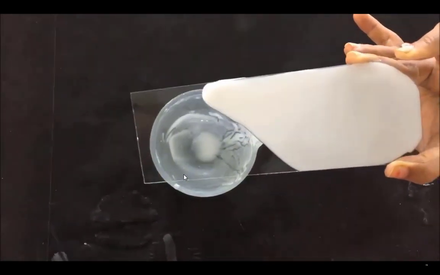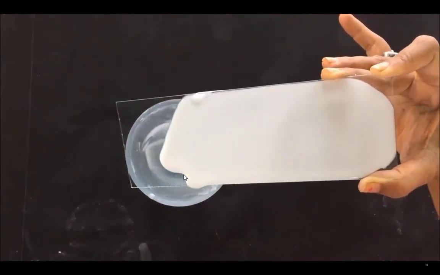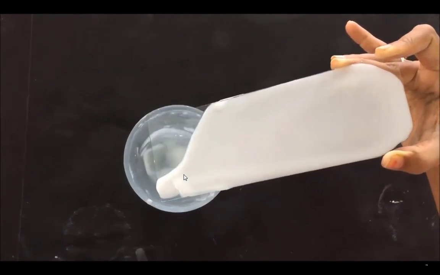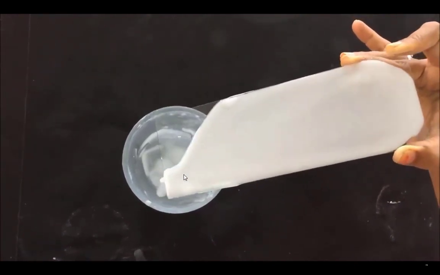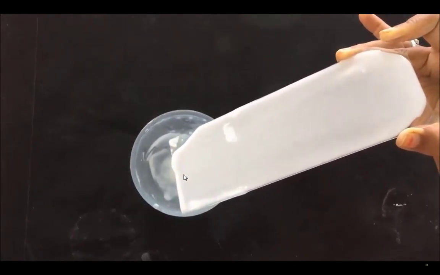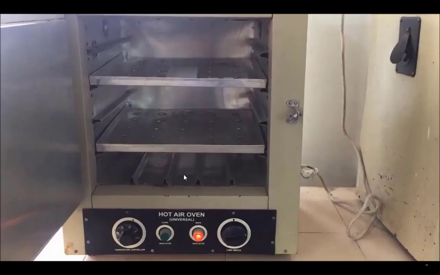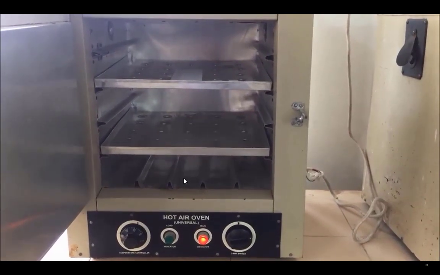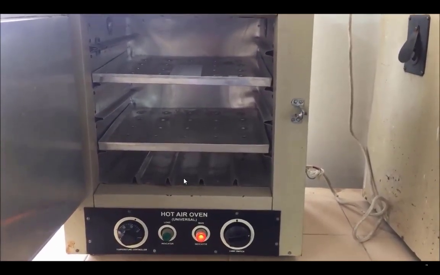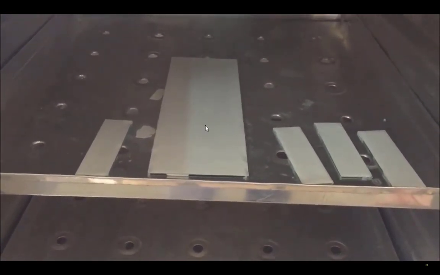Tilt the slide slowly in order to move the silica gel along the whole area of the slide. Keep on rotating the slide so that a uniform thin layer of silicon oxide can be produced over the microscopic slide. Then we dry that slide in an oven in order to remove all the moisture present in the microscopic plate. Therefore they get dried and ready for the separation.